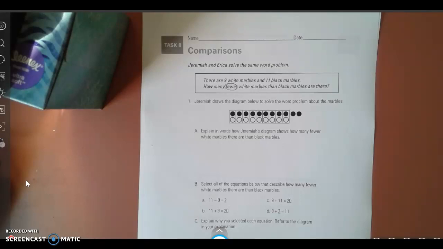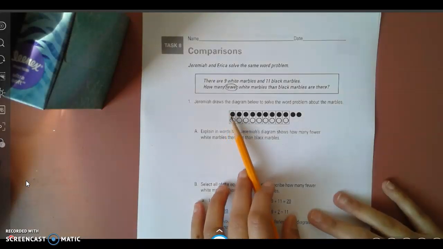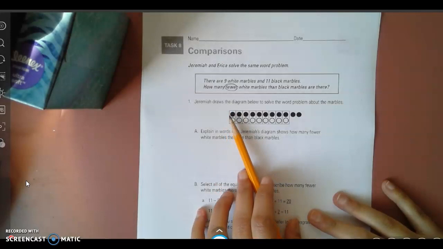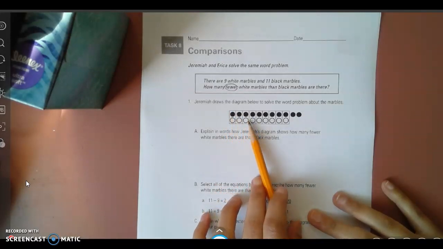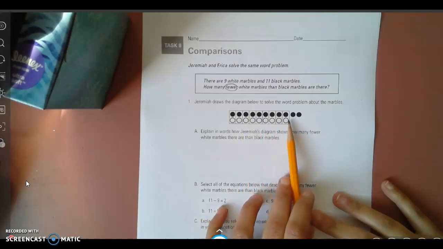Yeah, I think so too. So I'm noticing that he drew the marbles in, and he lined them up, right? So there's a black marble and then a white marble. Black marble, white marble, black marble, white marble. And so he did that all the way through until he ran out of white marbles. And then there were 2 more black marbles that didn't have enough white marbles to line them up.